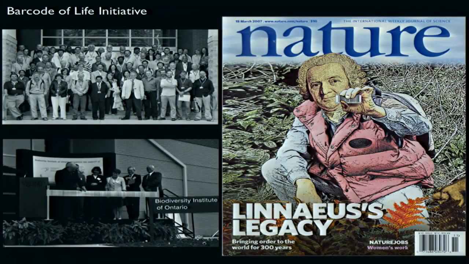And I think probably the most interesting one for me was to see the cover of Nature with Linnaeus in a modern outfit, and a barcode in his hand. So it's like, we are not diverging from the classical taxonomy. We are just giving new tools to taxonomists and other people like ecologists and other researchers to understand biodiversity.